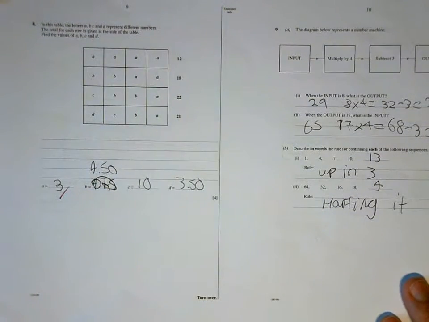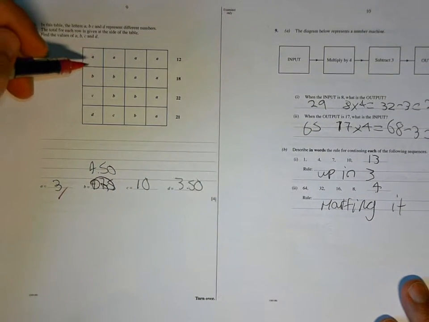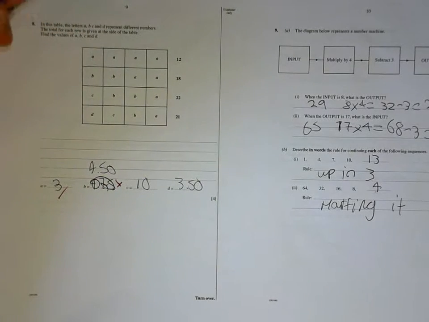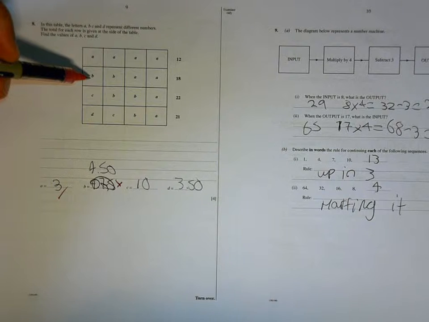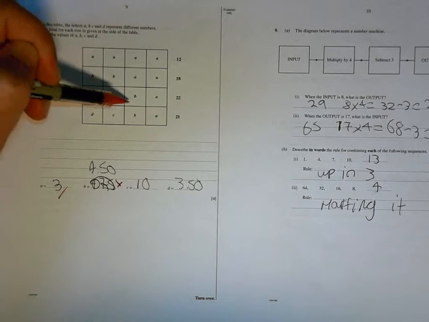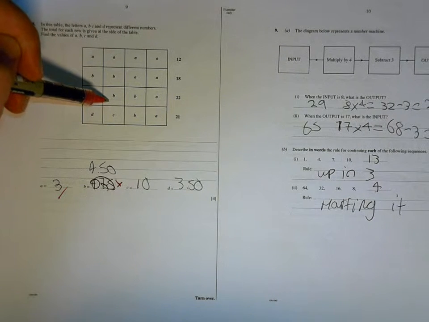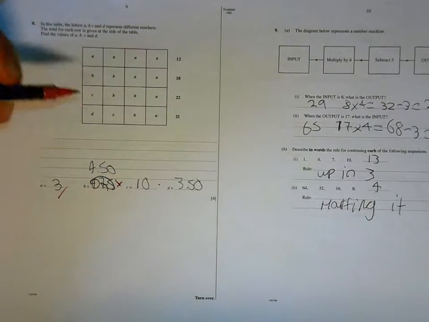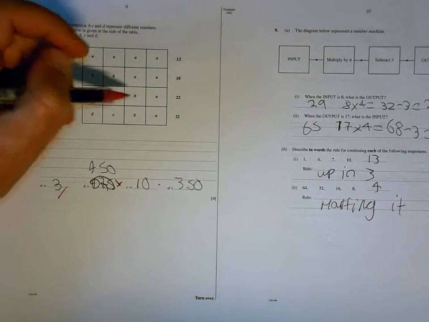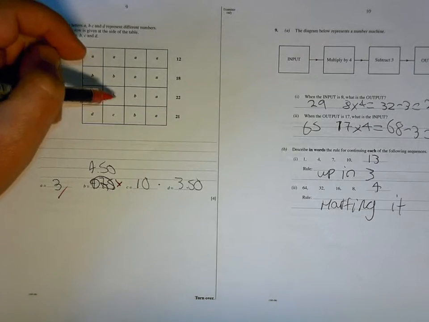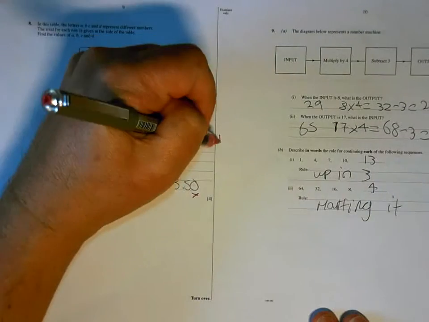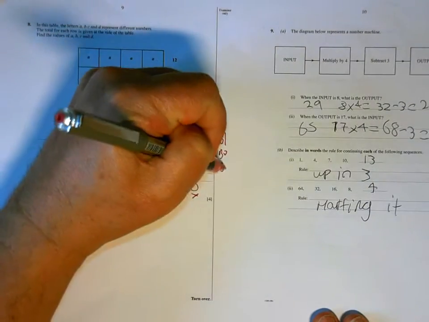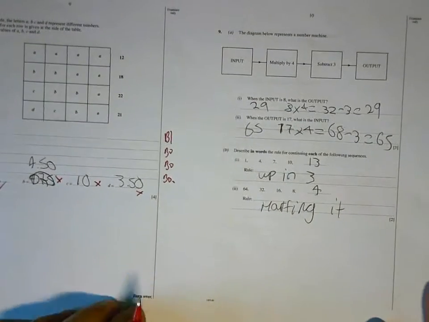3 is right. 4.5 is not right. If B was 4.5 and A was 3, that wouldn't be 10, would it? 6. No, it wouldn't. And that wouldn't be right either. So you've only got one of those right. Toby, have a look at the video clip, see how I've worked through that.